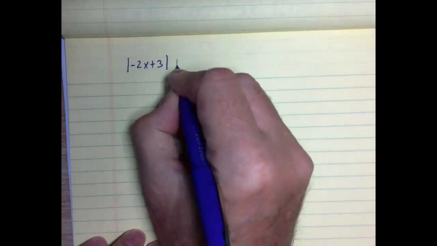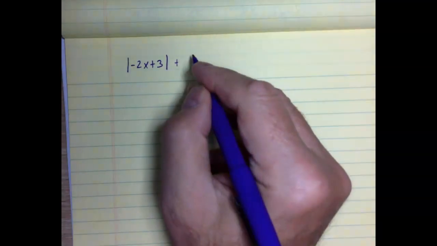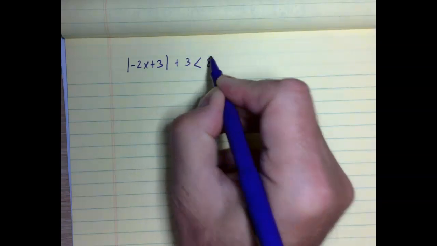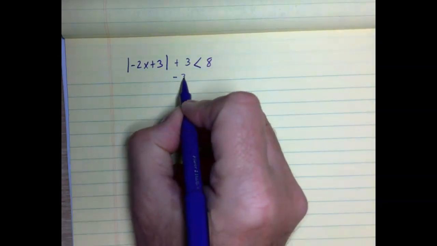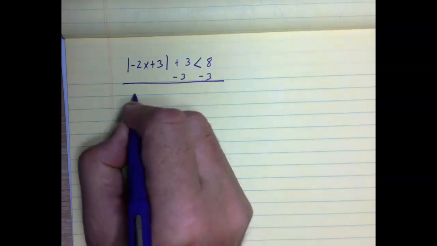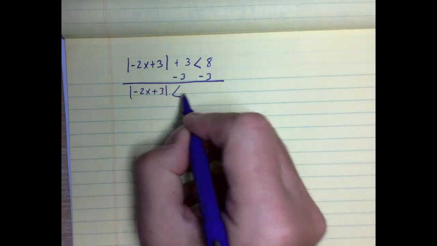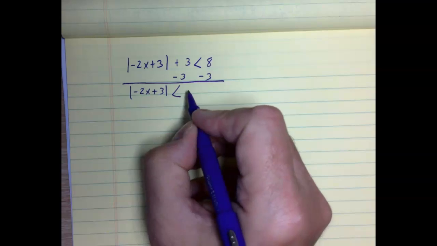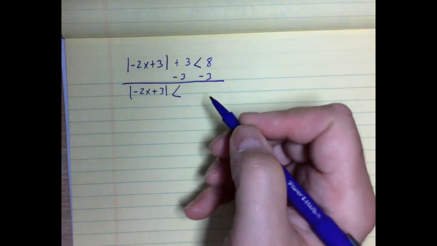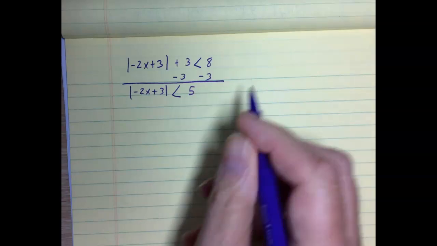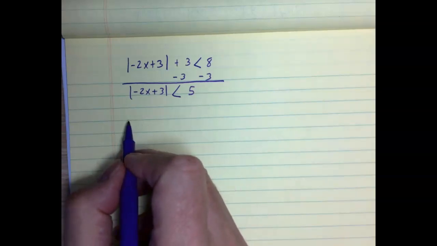So we have the absolute value of negative 2x plus 3, plus this. So this is an and problem. So first thing we have to do is isolate the absolute value. We always have to do that before we write our two inequalities. This is an and problem. Okay. So we end up with 3 we need to play with. So now we write our two inequalities.